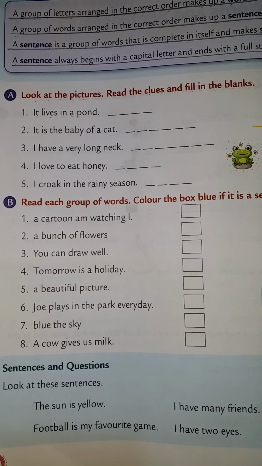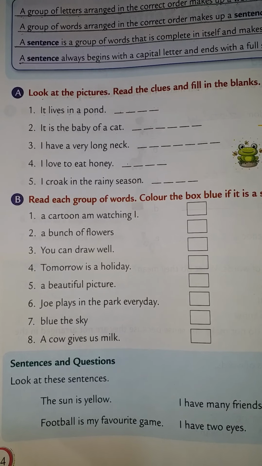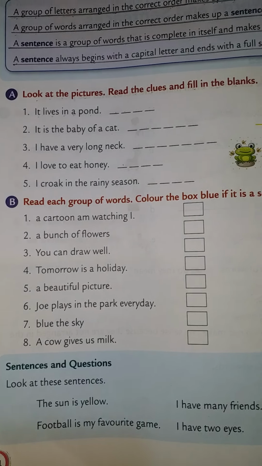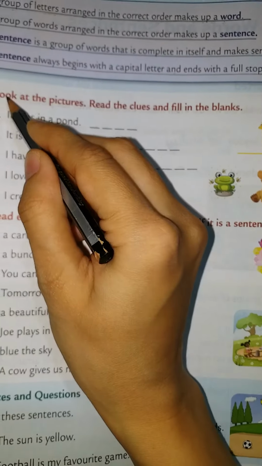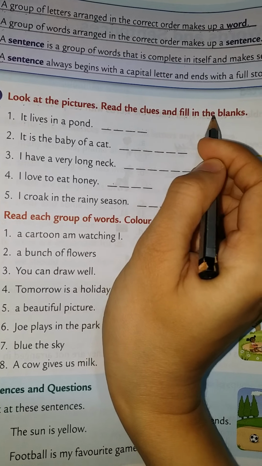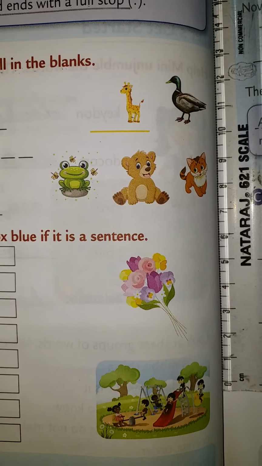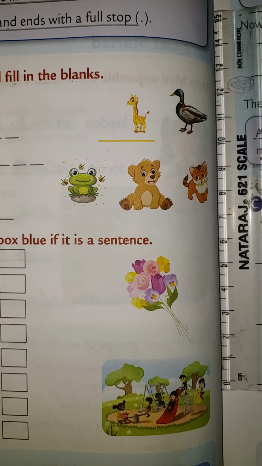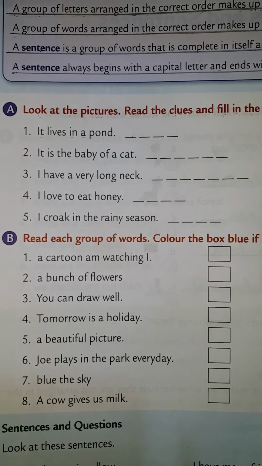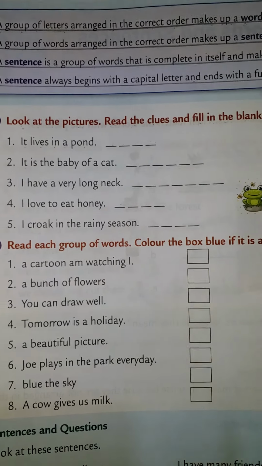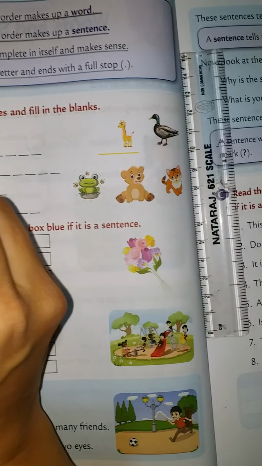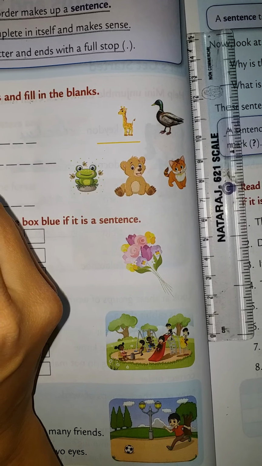Now children, let us do exercise A of your language book. It is given on page number 14. Look at the pictures, read the clues and fill in the blanks. So here are the pictures given, children. Have a look at the pictures and here are the clues. So let us start. First, it lives in a pond. Look at the picture and tell me who lives in a pond.